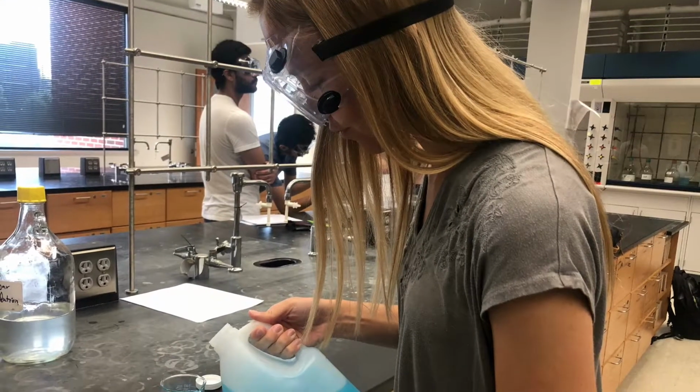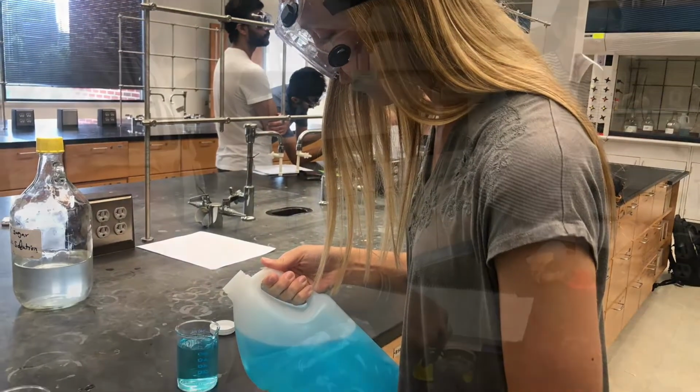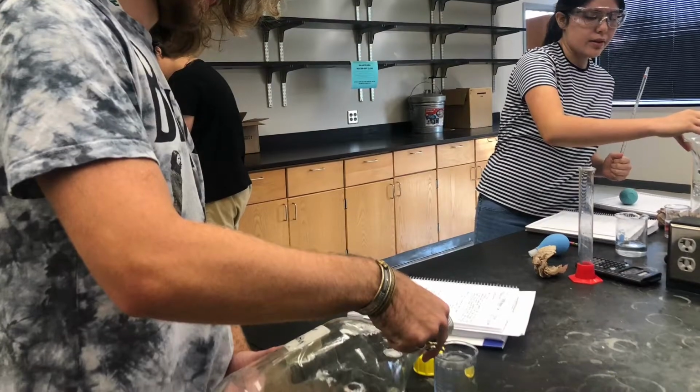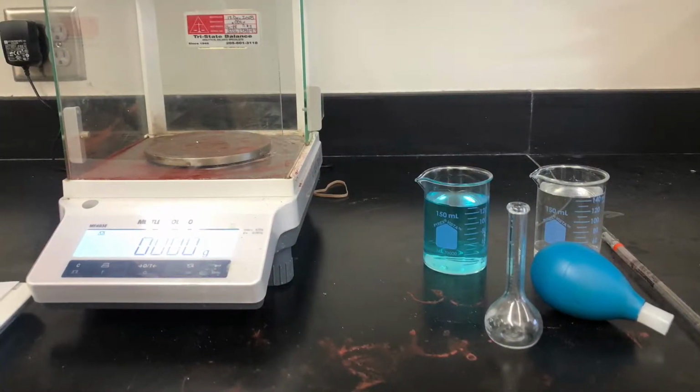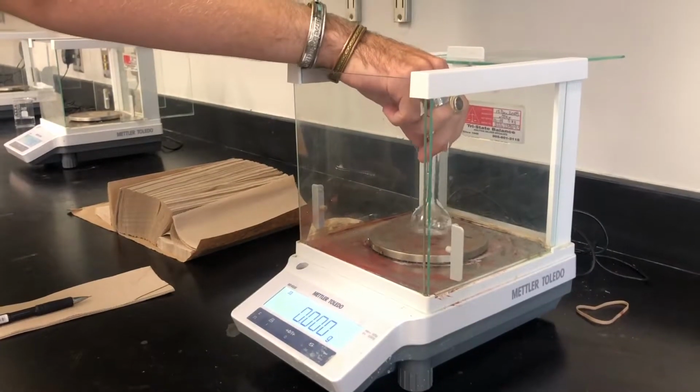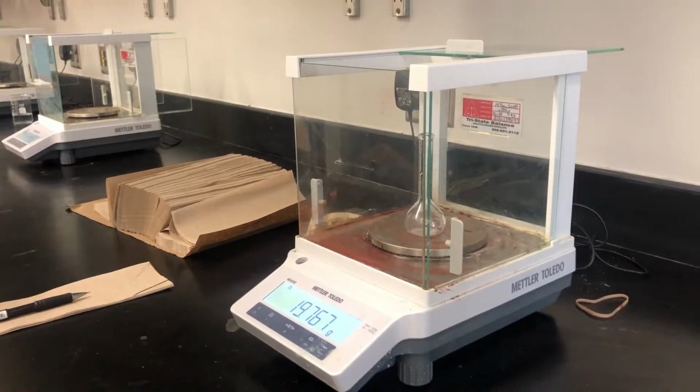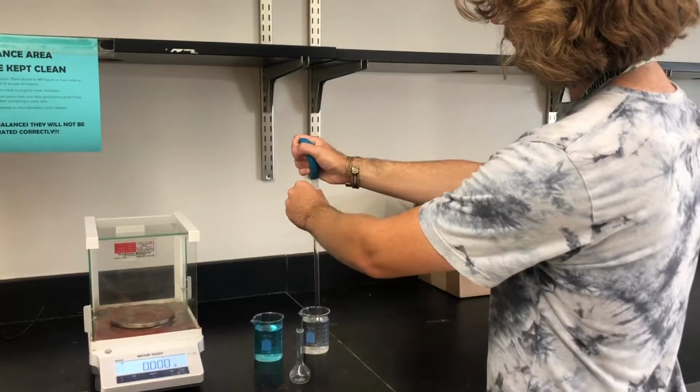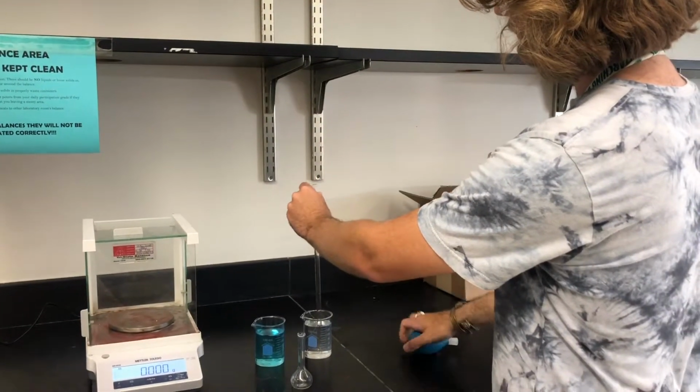In Challenge 2, our lab group had to record the relationship between concentration and density of a sugar solution. We started off by pouring both the 20% stock solution and water into 2 beakers. Then we placed an empty 25 milliliter flask on the scale and recorded its weight in grams.